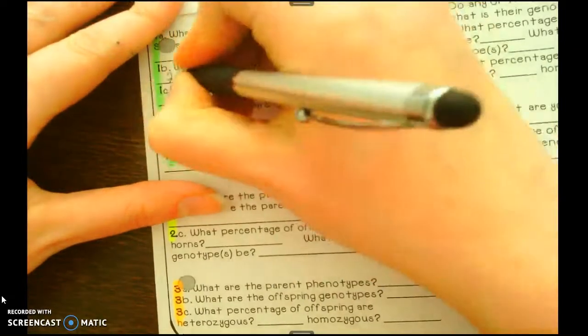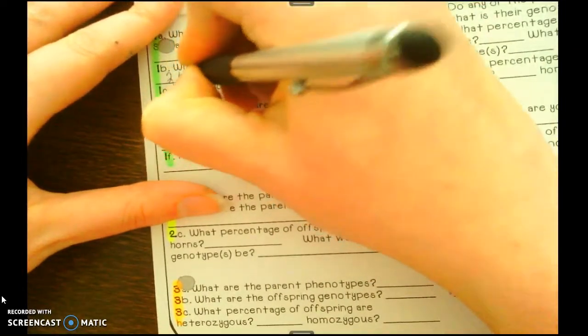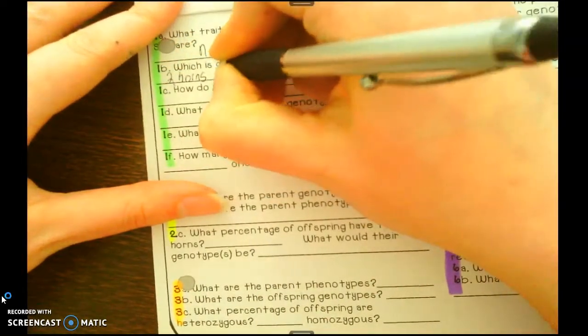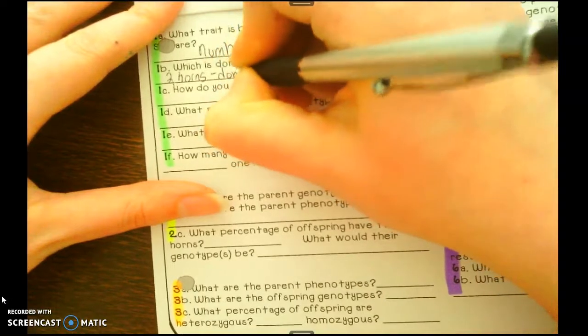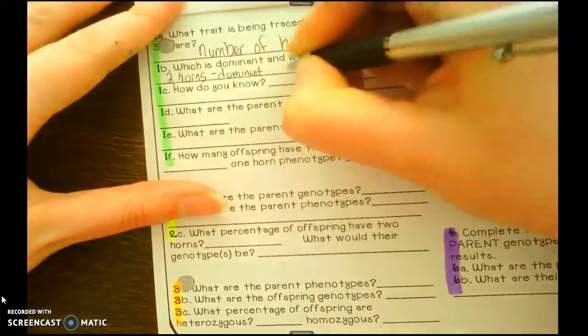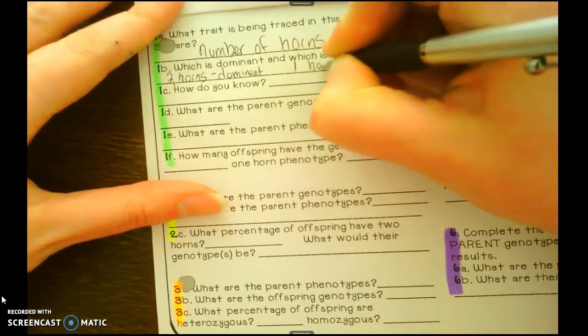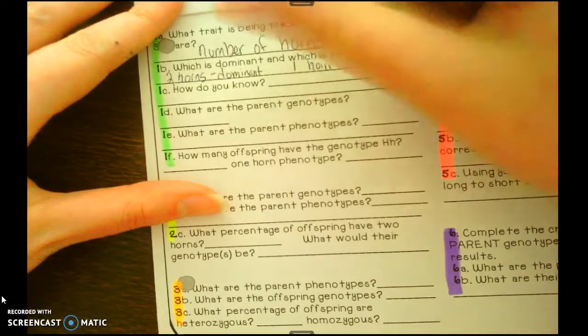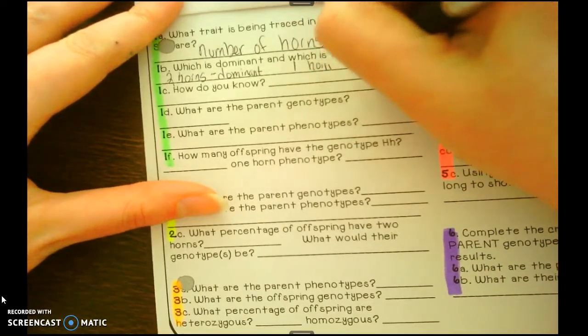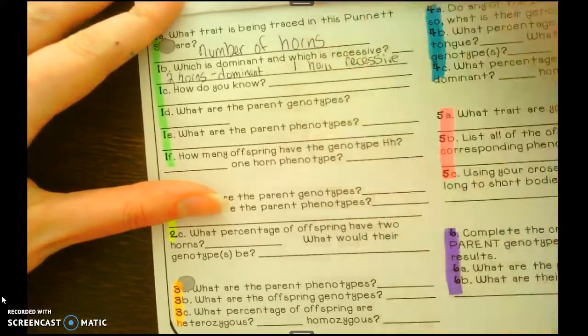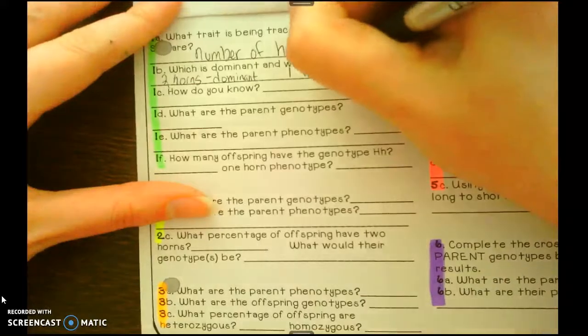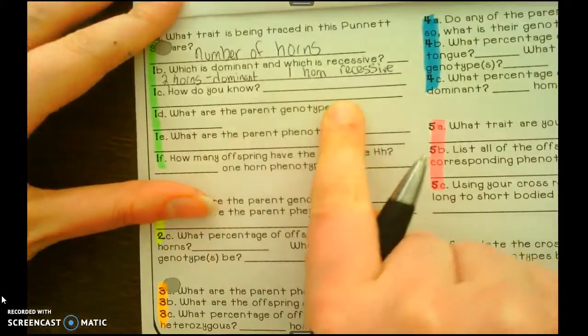So 2 horns is dominant. 1 horn is recessive. How do you know?